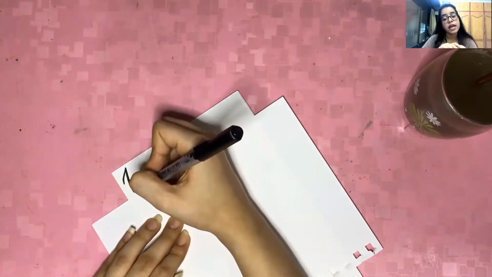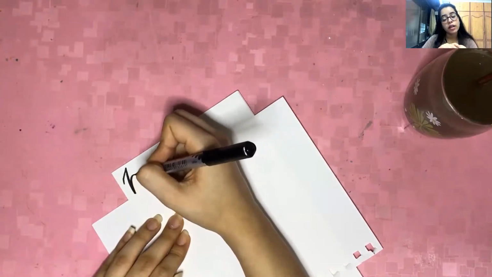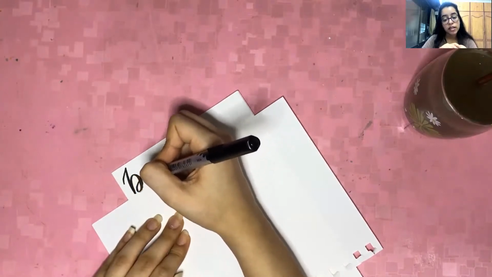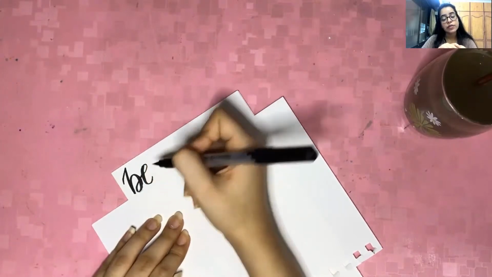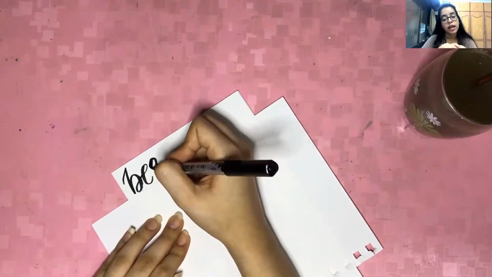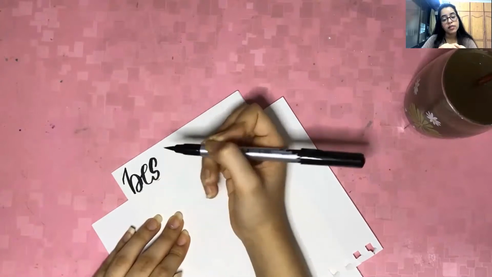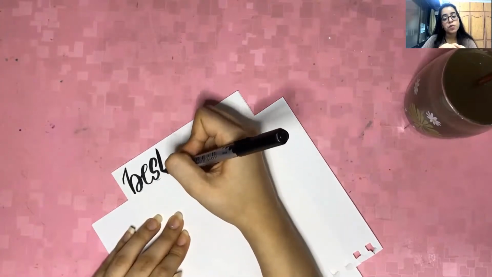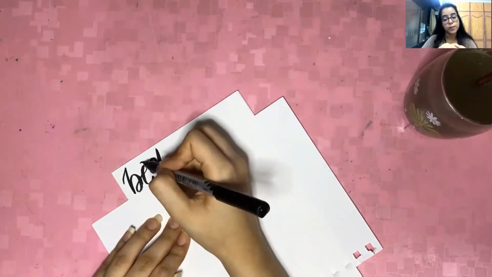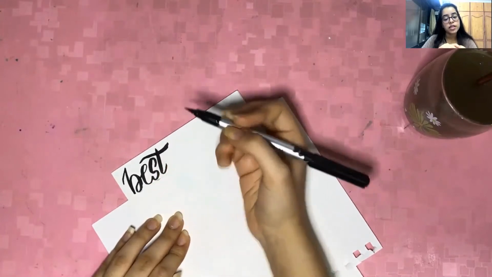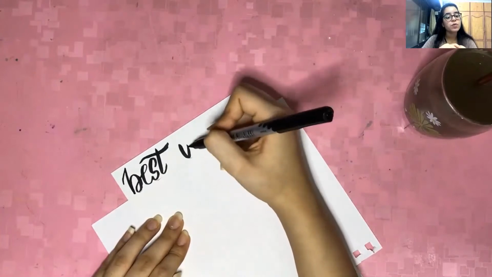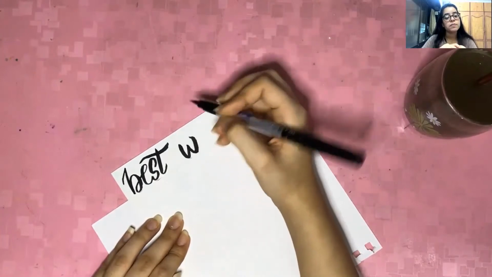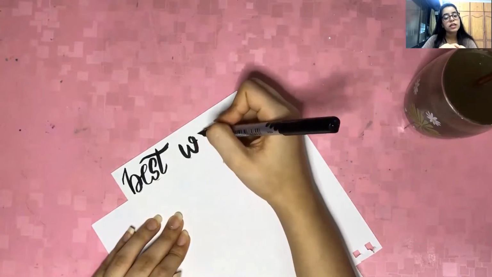If you have attended any of the previous classes of folk calligraphy, you can use that technique here. But in case you haven't, you can just get creative with your greetings and write it in the most creative way possible for you. I'm using this folk calligraphy method here, and I'm writing best wishes. I'm simply writing best wishes to make it a generic greeting card.